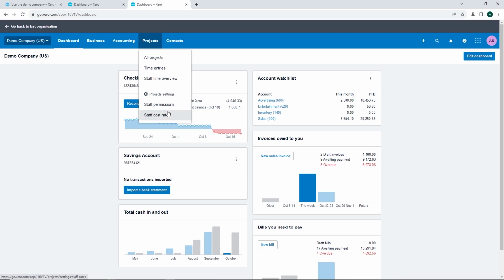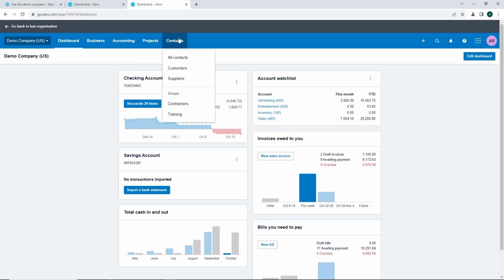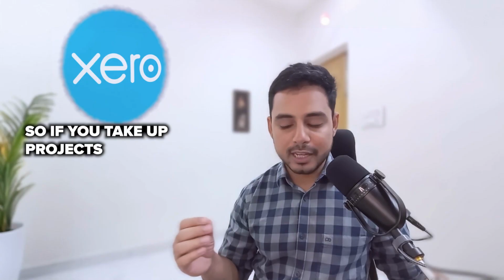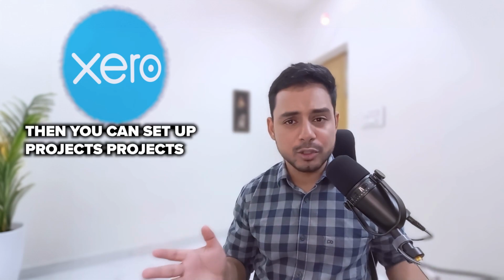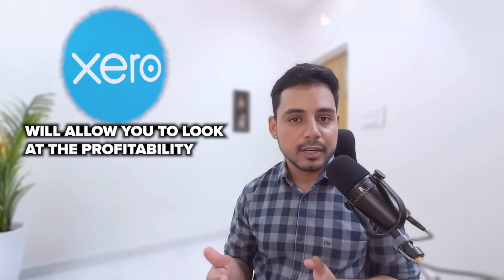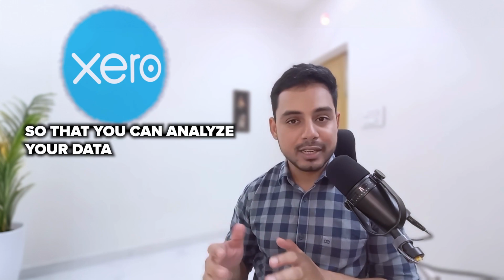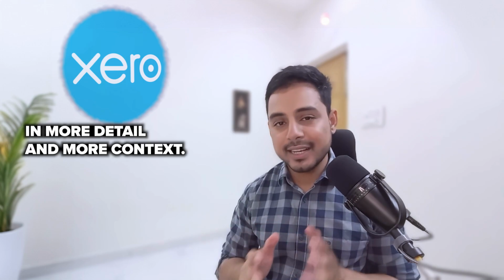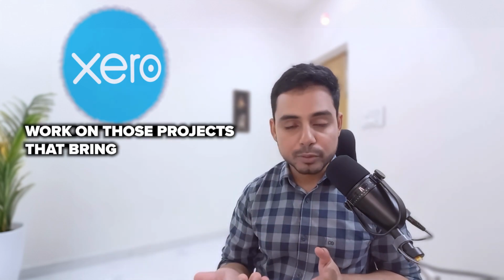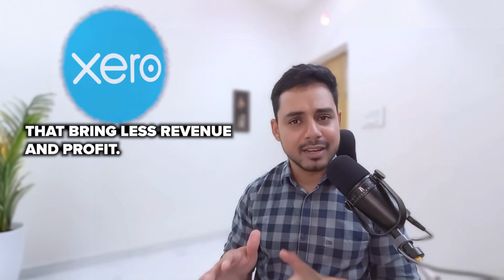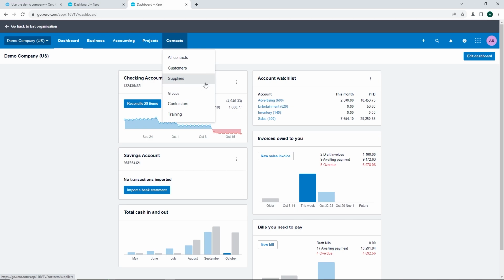The projects menu can be very useful for users who are into long-term projects. So if you take up projects and jobs from customers and use progress invoicing, then you can set up projects. Projects will allow you to look at the profitability of each of the projects that you set up in Xero so that you can analyze your data in more detail and more context. Work on those projects that bring in more revenue and profit and work less on projects that bring less revenue and profit. And then finally, you have the contacts menu.